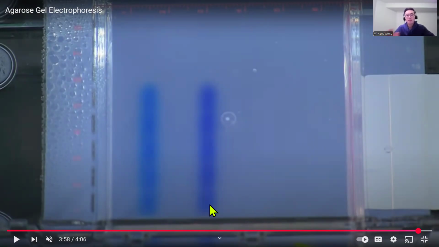What that means is you should stop the gel, you should cut the current when the dye is halfway through the gel. You don't want the dye to be all the way here when you turn off the machine. Because if the dye is all the way here, then that means some of the DNA sample might have been lost at the end of the gel already. So the dye helps you load the sample and also gives you a visual representation of where things are as the experiment is happening.